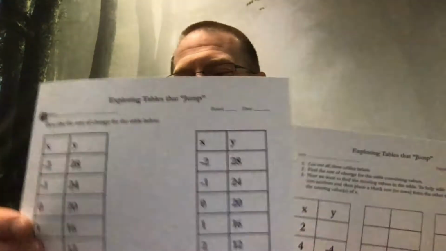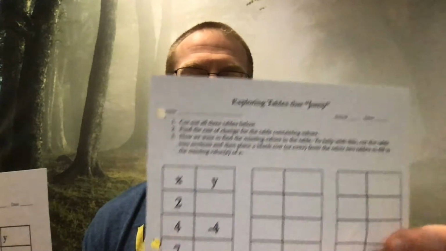So we're going to need Exploring Tables at Jump, and there are going to be two parts to this exploration. This is going to be kind of like an opener for you, and then we're going to continue that conversation with this piece, a paper here with the tables and some blanks and such. But right now, you can put this one away, and let's focus on this one.